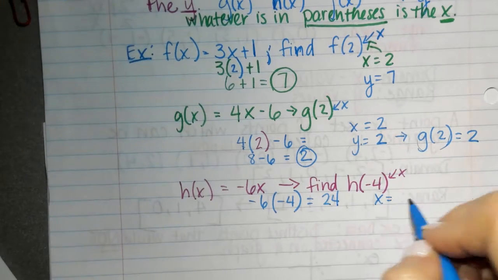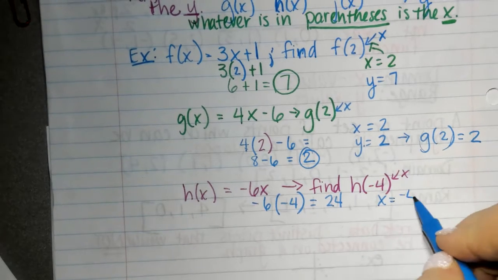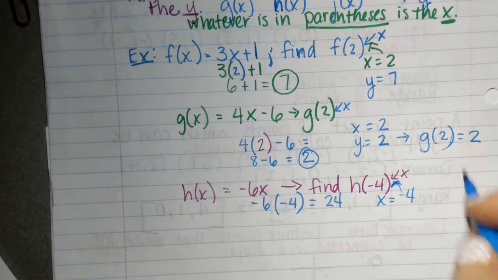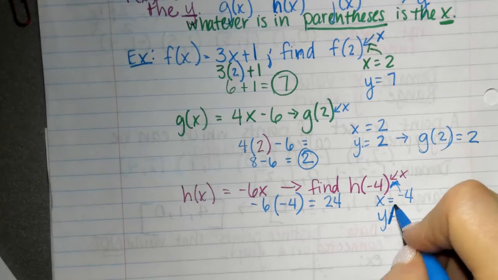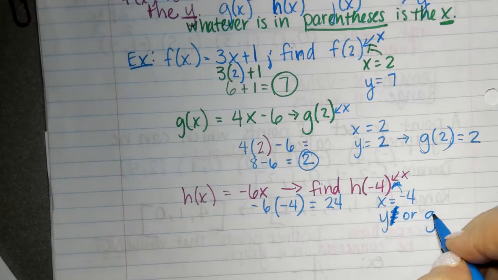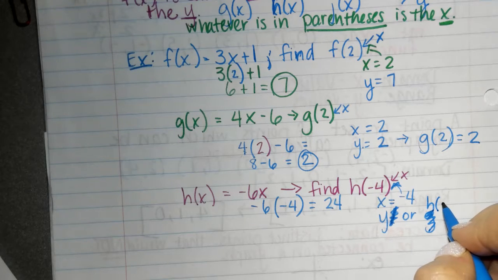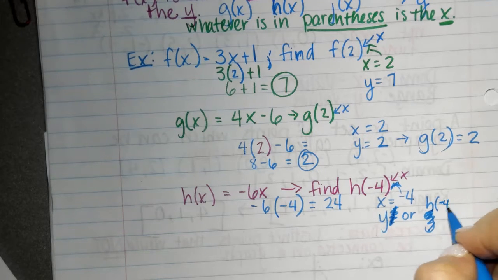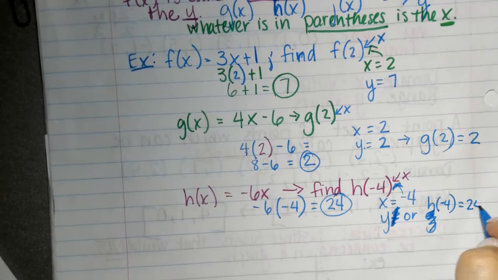So in this one, your x equals, we already know that, negative 4. It's right there. And your y, or your h of negative 4 equals what? What did we get for our answer? 24.